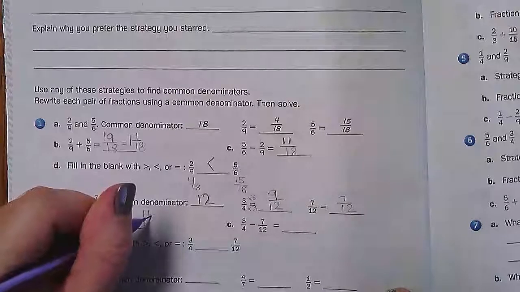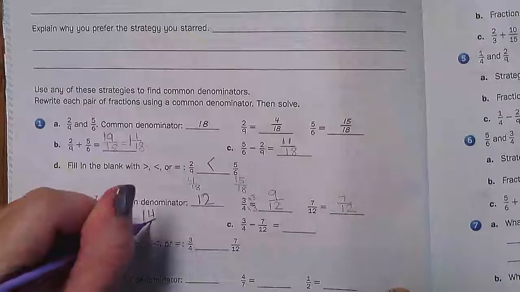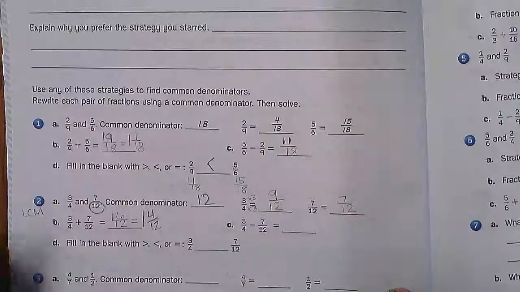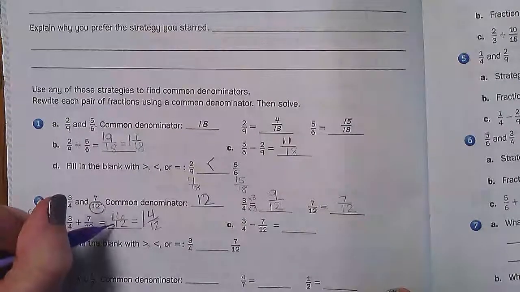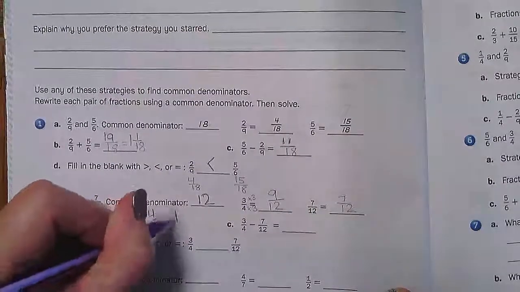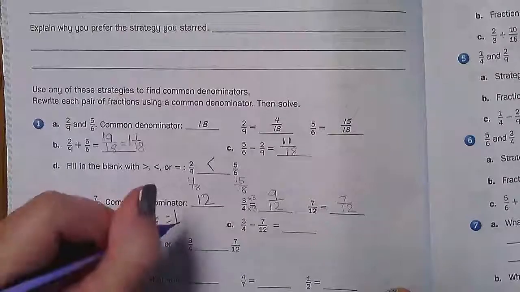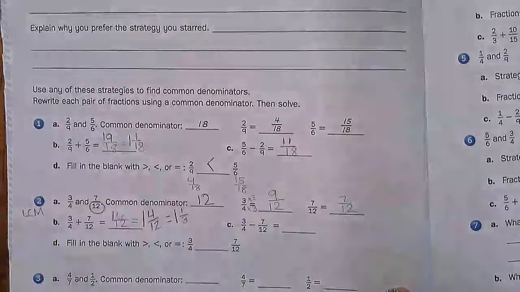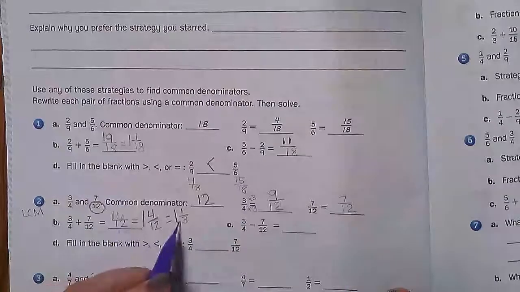I have 4 12ths left over. Okay, now you could reduce that even further, and if you do on your Go Formative, that's fine. So there's 3 possible answers. You could get 16 12ths, you could get 1 and 4 12ths, or if you reduced it even further, you could get 1 and 1/3. Either of these is correct.